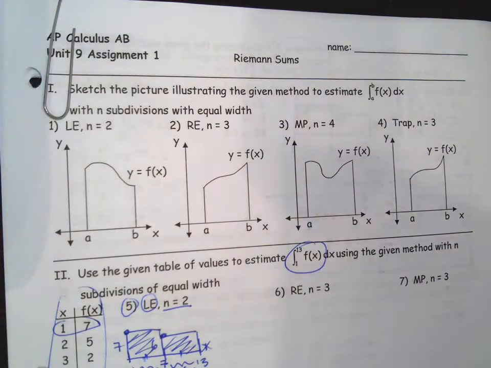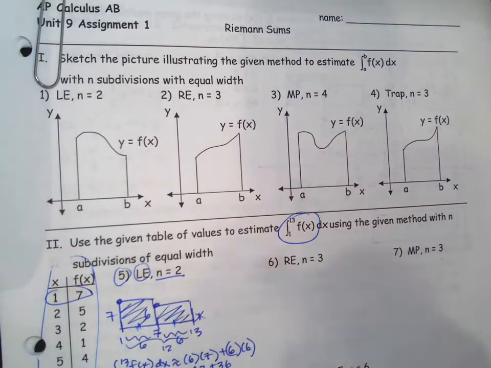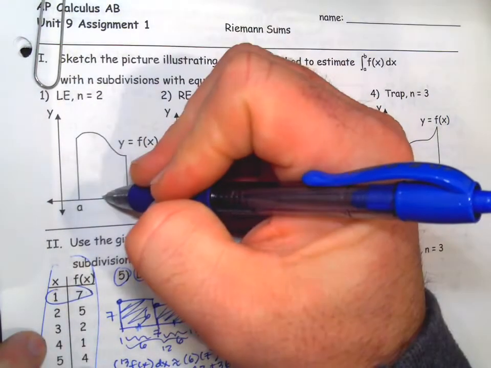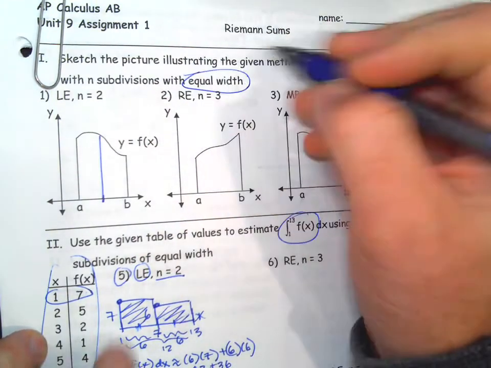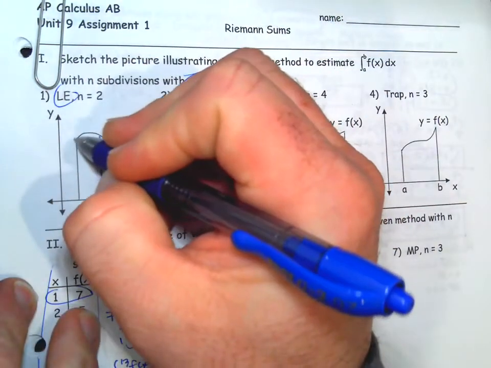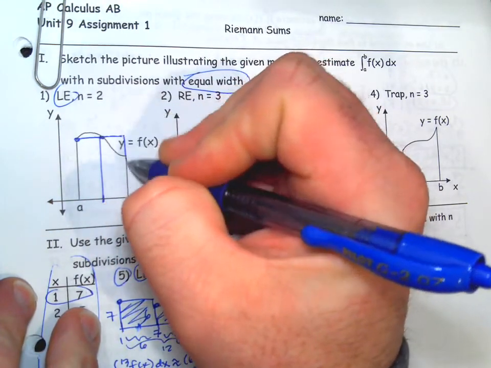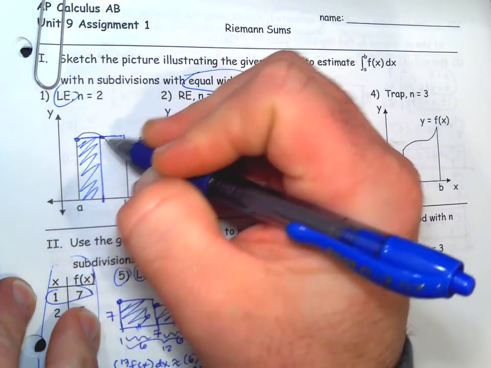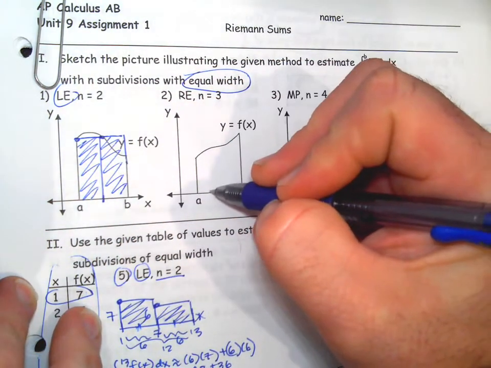Okay. So we did problem 5 in class yesterday, or in the lesson. So here's the sketches. It says 2 subintervals. So if they're equal subdivisions, equal width, left end is the left side. And this one's kind of interesting. It looks like they're both the same height, and you can kind of shade it in. So that's that one.